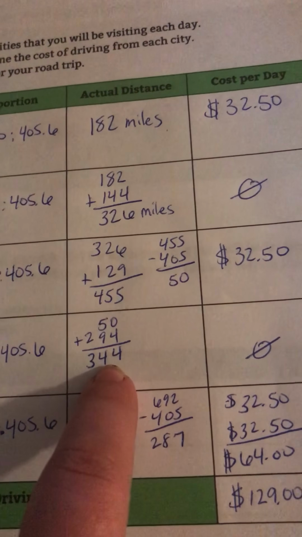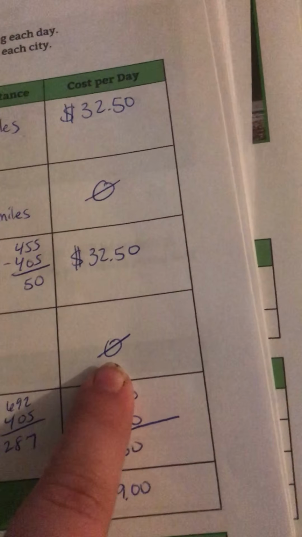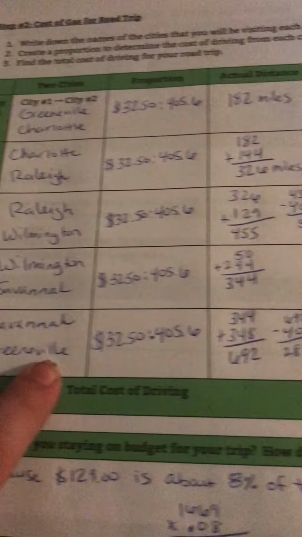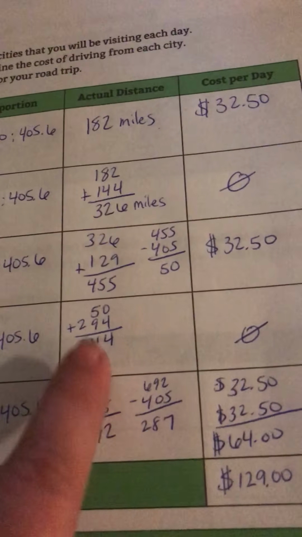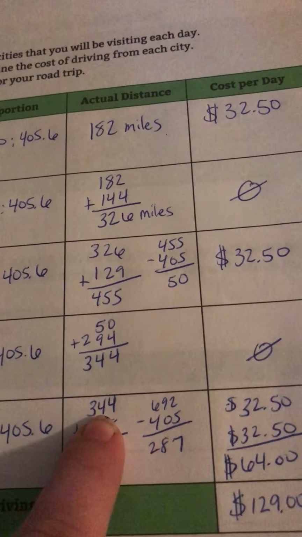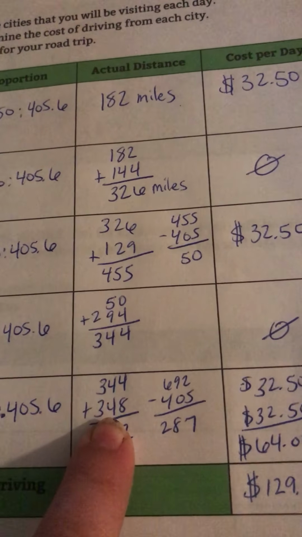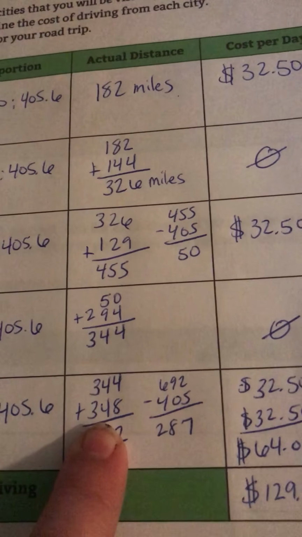That total is less than 405, so you don't have to get gas that day. Okay, Savannah back to Greenville, keep your proportion. Here's the miles from day 4. It's going to take you 348 miles to get from Savannah to Greenville.